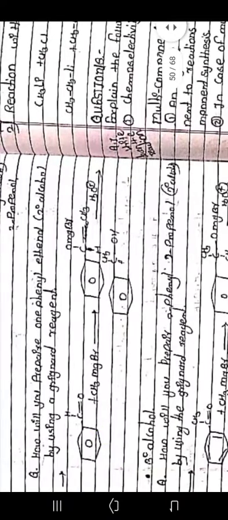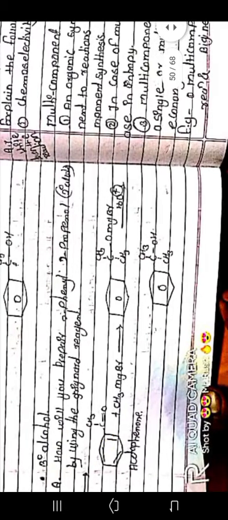How will you prepare the secondary alcohol 1-phenylethanol using the Grignard reagent? Here CH3MgBr reacts with benzaldehyde, followed by H3O+. Tertiary alcohol: how will you prepare 2-phenyl-2-propanol using the Grignard reagent?